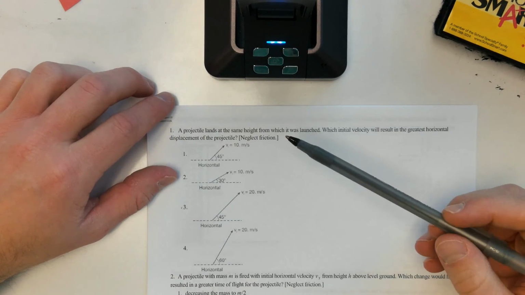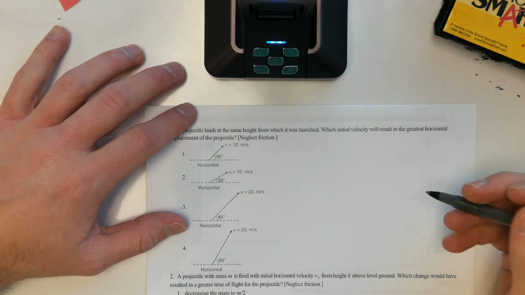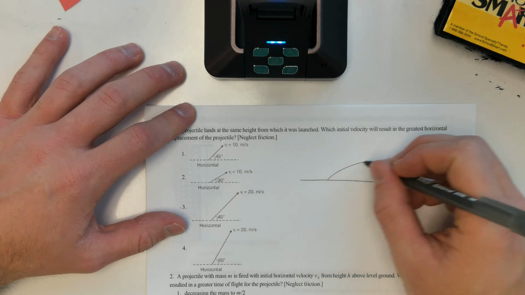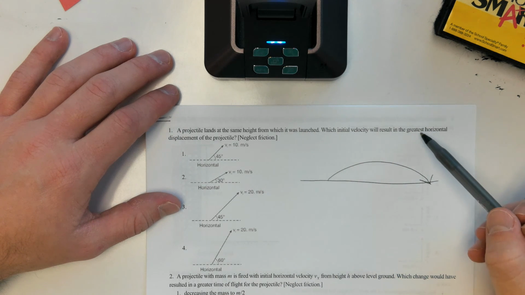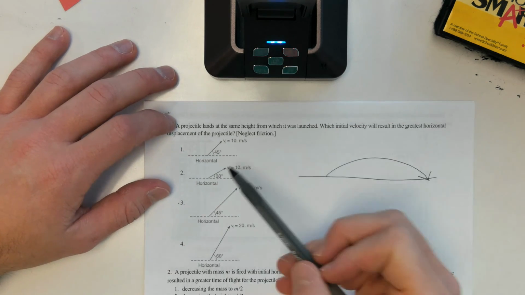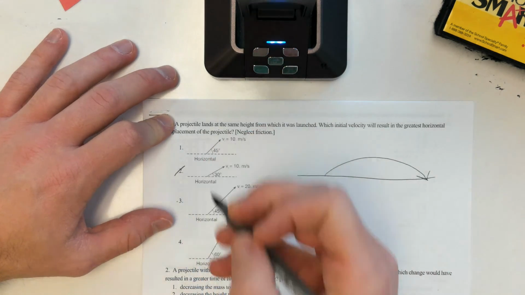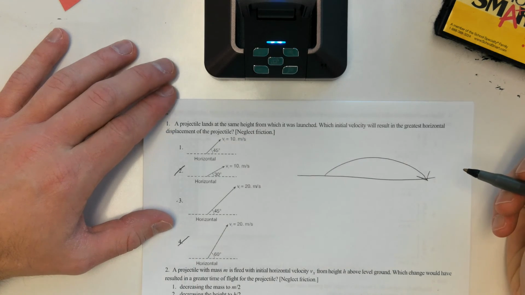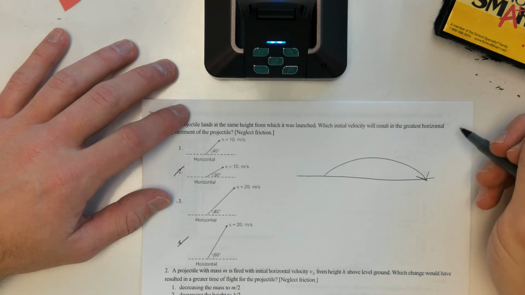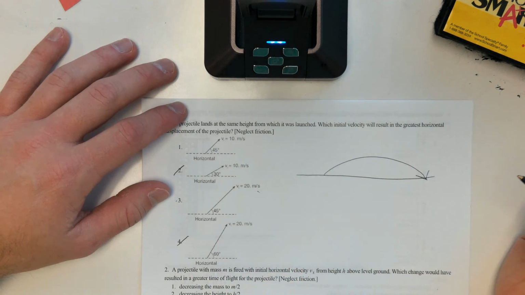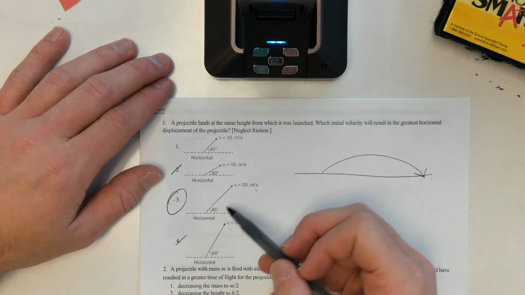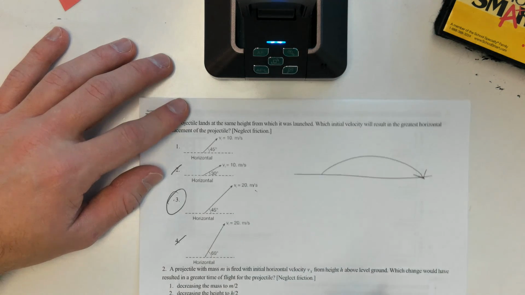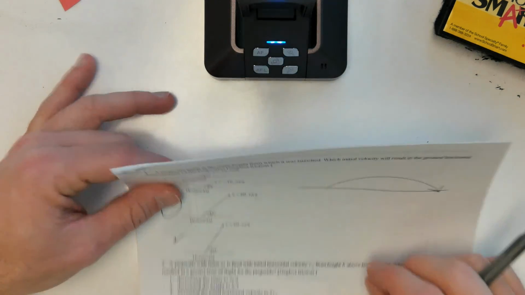Projectile lands at the same height from which it was launched. Right, so it's just on a field and we're going up and we're coming back down. Which would result in the greatest horizontal displacement? So we know the optimal angle is 45 degrees. So we can cross out 2 and 4. And then we just need to think, is it going to go further away if we have less or more velocity?